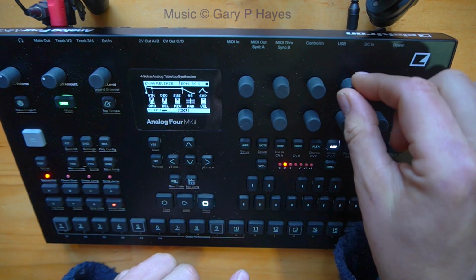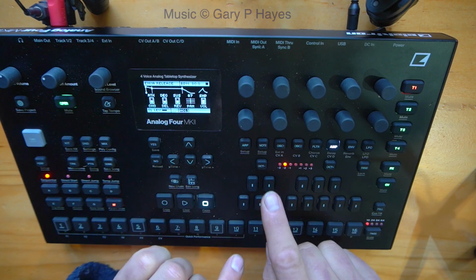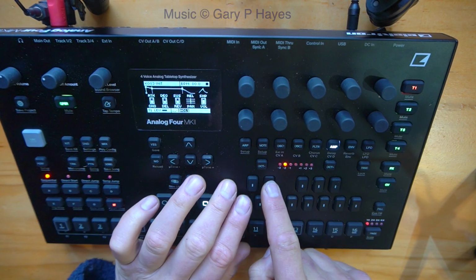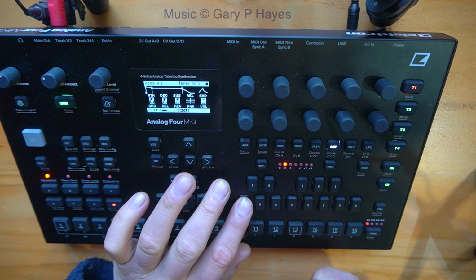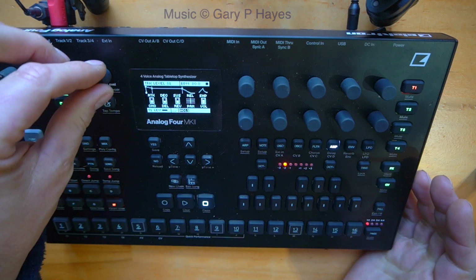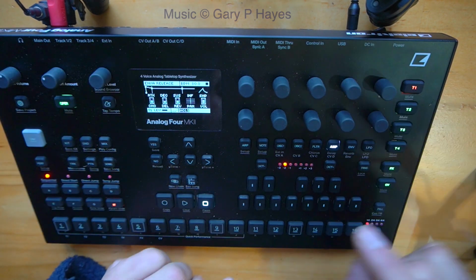If I turn off the infinite release and just play it manually, I'm not sure it's totally experimental, but let's just go with it for now.